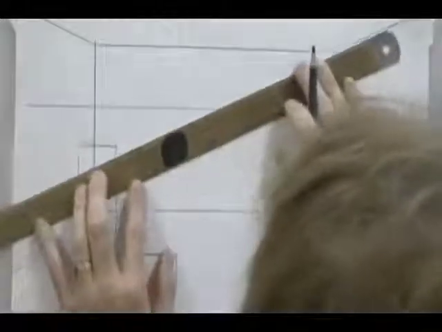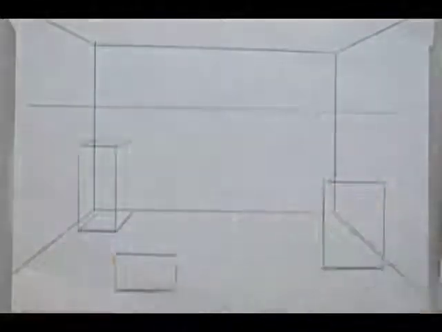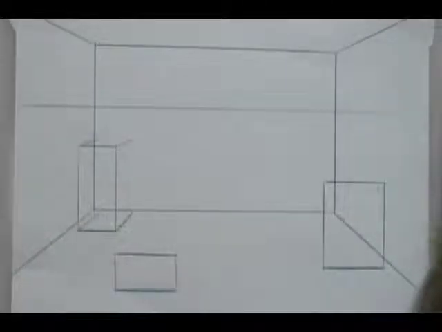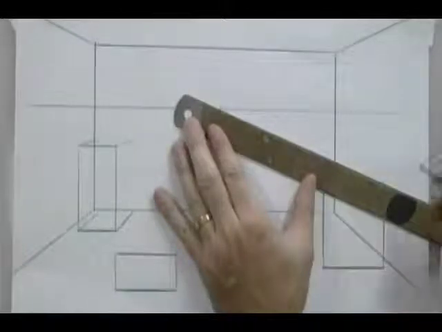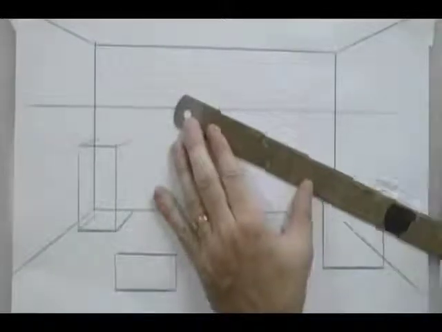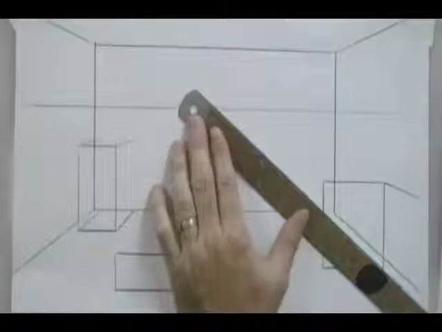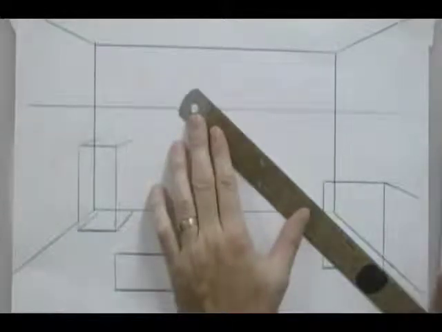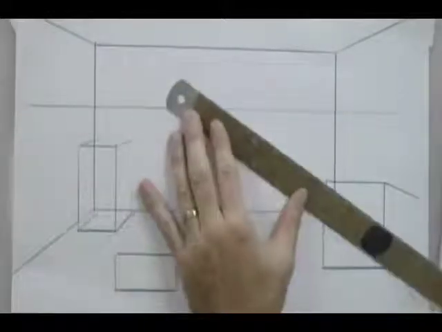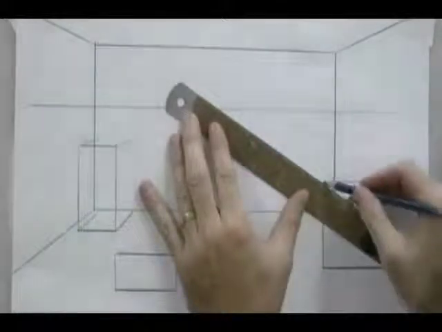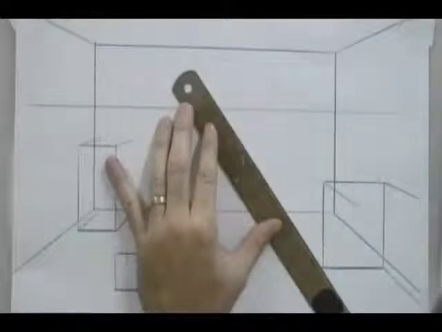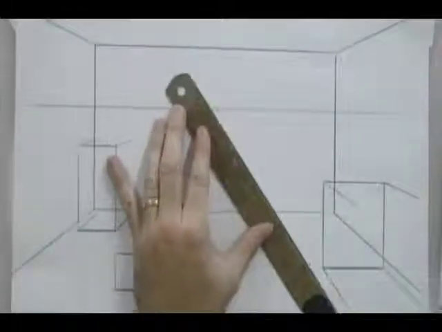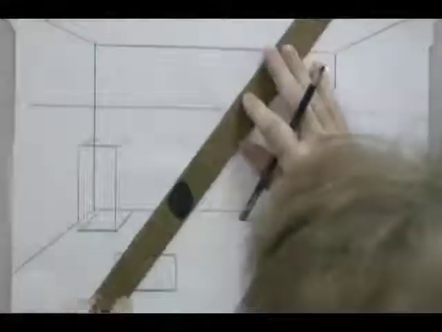Don't extend it all the way to the vanishing point because you know that it's going to end, so there's no point in drawing a line that you're just simply going to erase later on. For this box over here, I'm going to bring it towards me. And for this one, I'm going to push it away.